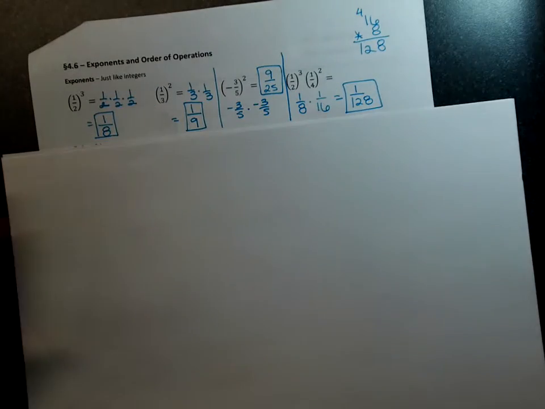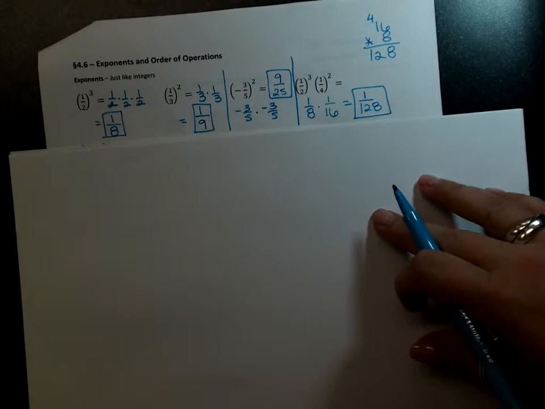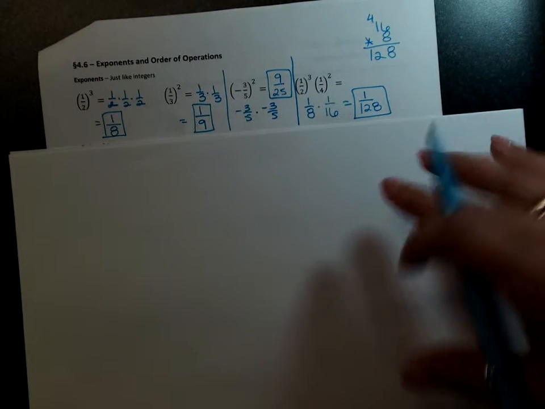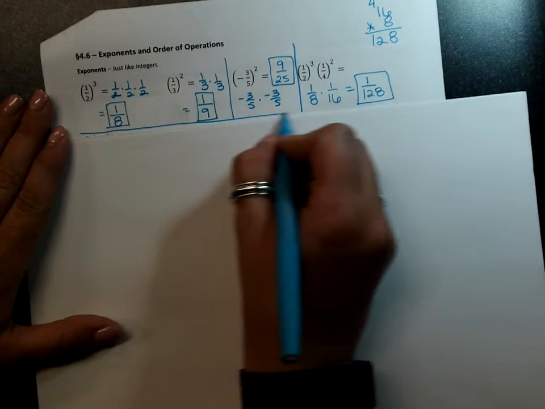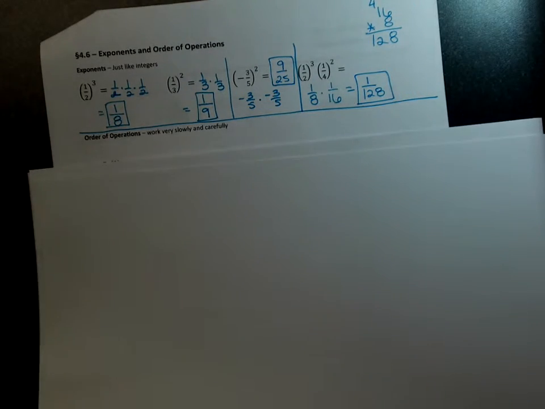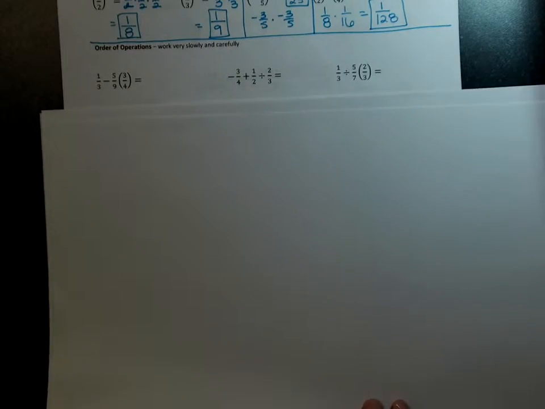So exponents with fractions sometimes make the denominators or the numerators really big. And you just work it out just like you would with integers. Not too bad. The last part of this is the order of operations with fractions. We have to work very slowly and very carefully through these, and you might want extra space for each one of them.